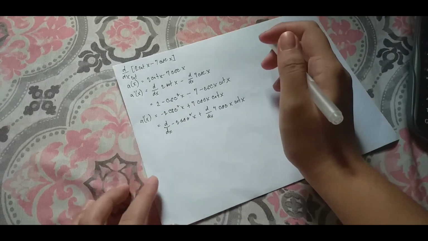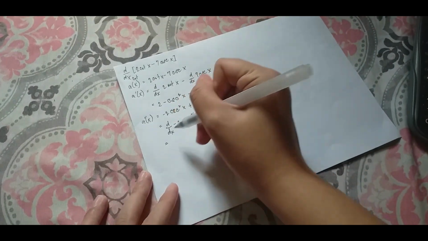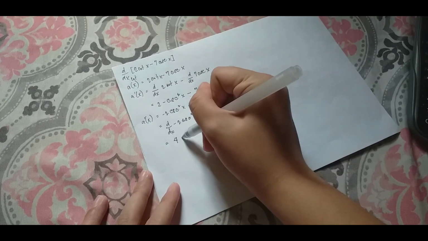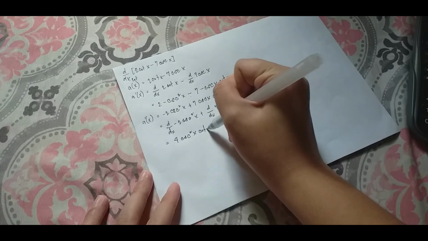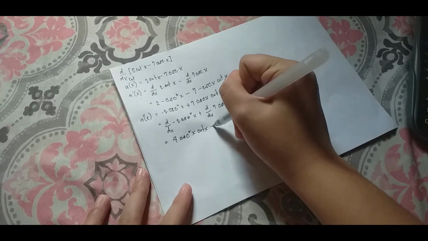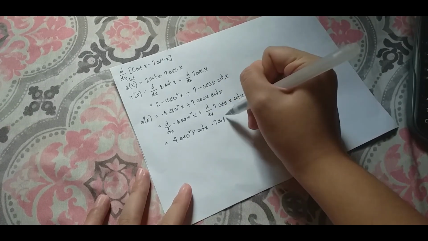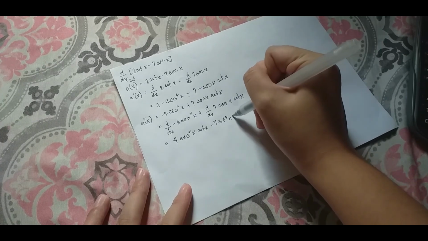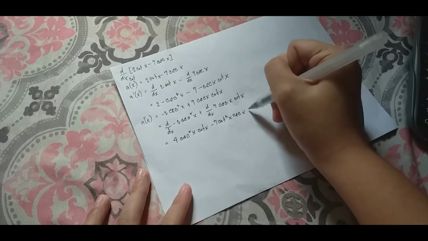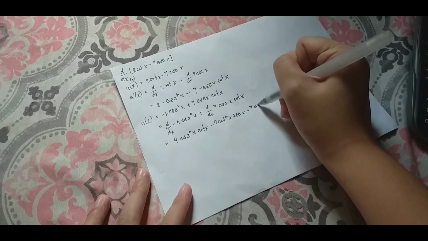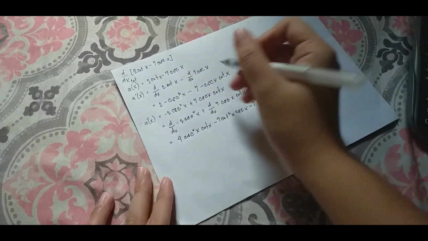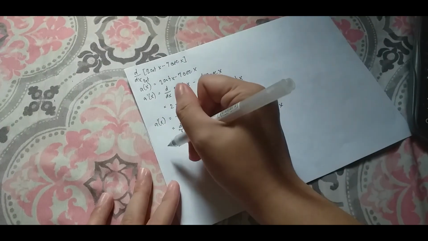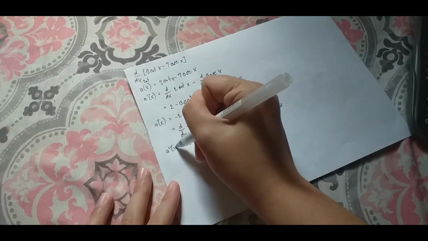So our answer for this one is 4 cosecant squared x cotangent x minus 7 cotangent squared x cosecant x minus 7 cosecant cubed x. This is our second derivative.